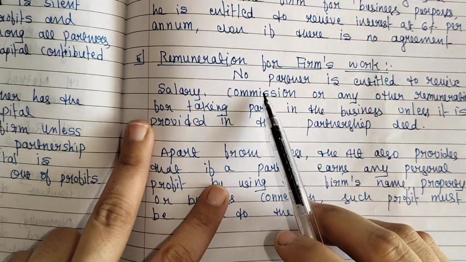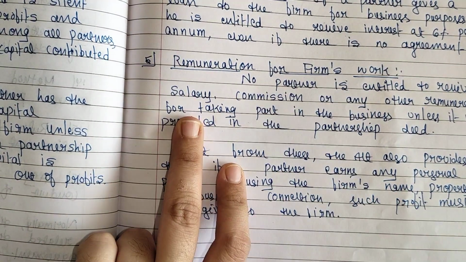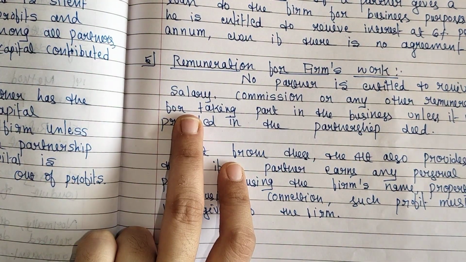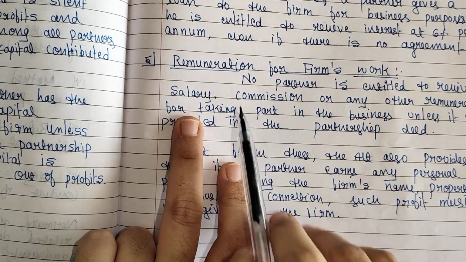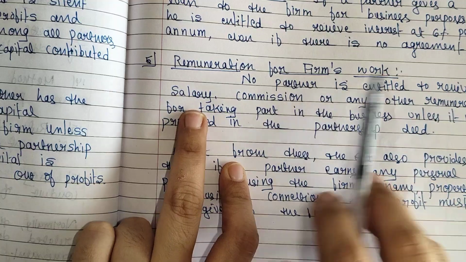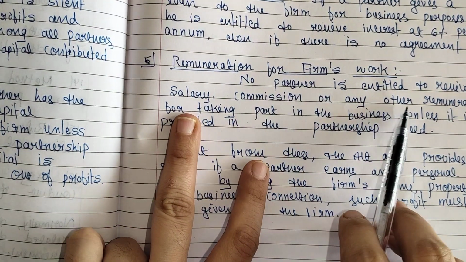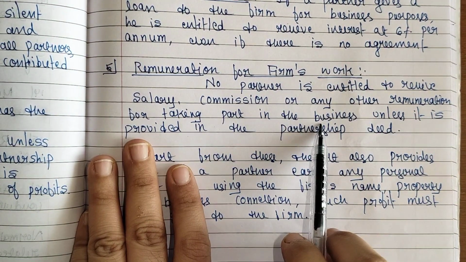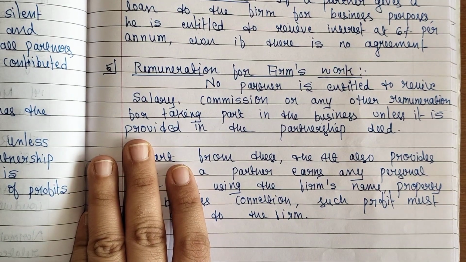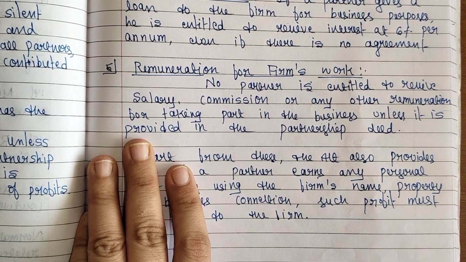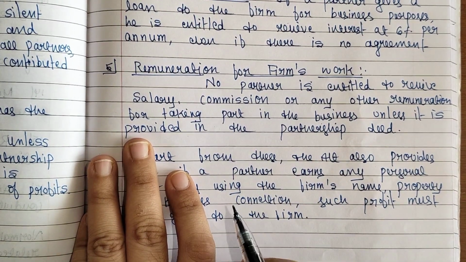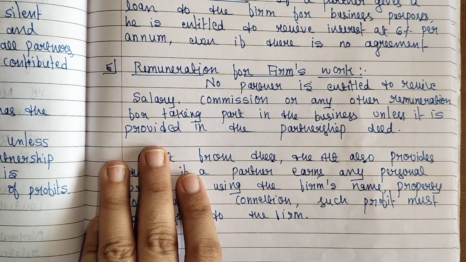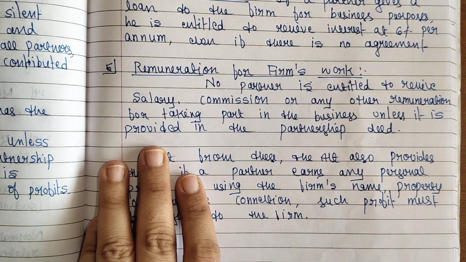Clear? Now next one, fifth provision, that is remuneration for the firm's work. It means what? See here, no partner is entitled to receive salary, commission or any other remuneration for taking part in the business. Because a partner is not an employee, he is the owner, right? So he is not entitled to receive any such remuneration unless it is provided in the partnership deed. If it is provided, then he is entitled to receive, otherwise no.